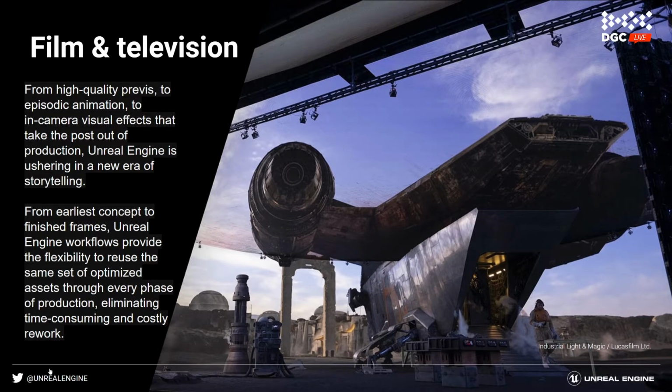Now, a lot of what you're seeing also is really moving outside of the arenas of pure gaming into lots of non-gaming fields, and you can see that very clearly, for instance, in film and television. And a lot of it has to do with the high quality visuals and real-time visuals coming out of Unreal Engine. You can see that in pre-visualization work, episodic animation, in-camera visual effects, and we want to take the post out of post-production. A lot of people are now doing in-camera work inside of Unreal Engine, and in the old days you would have to do principal photography and then spend months and months in post-production before a film came out, and maybe even have to go and shoot and reshoot things.